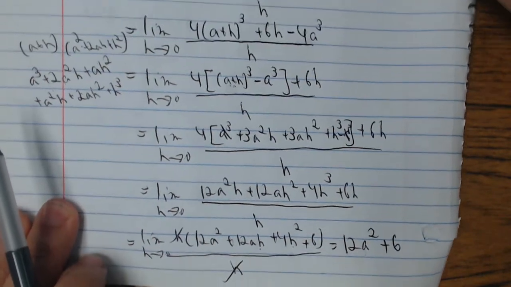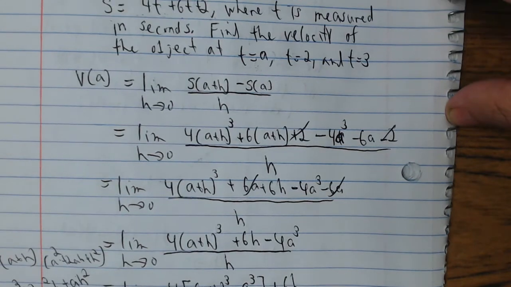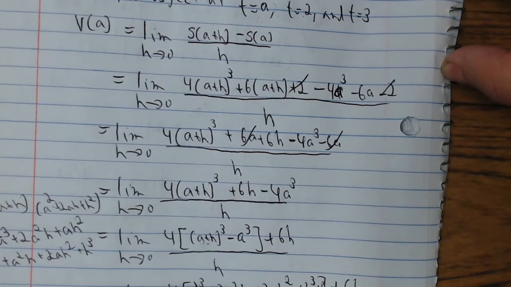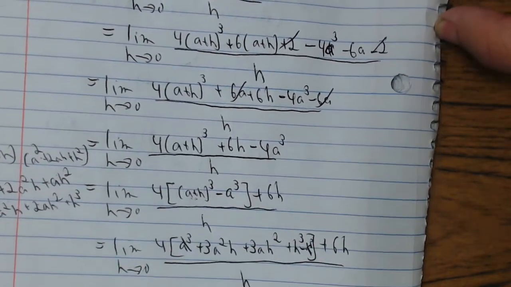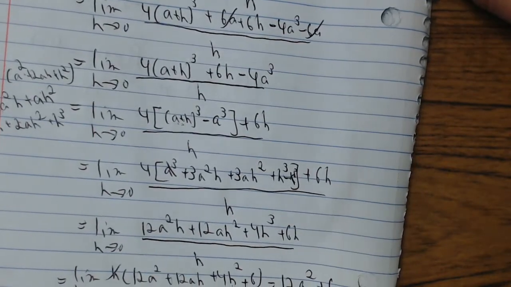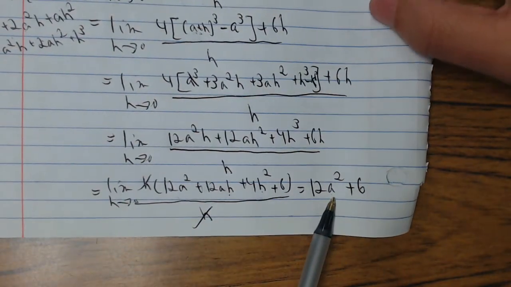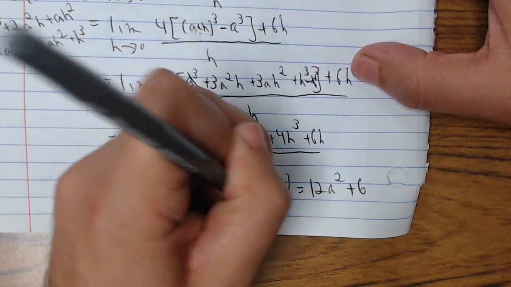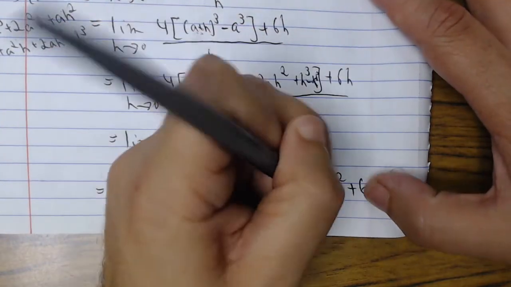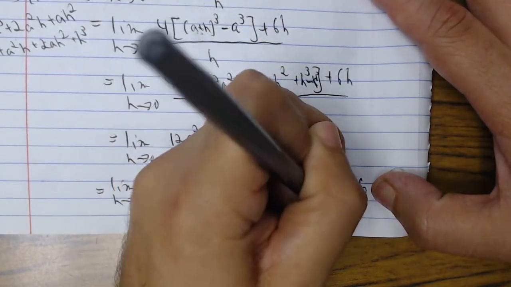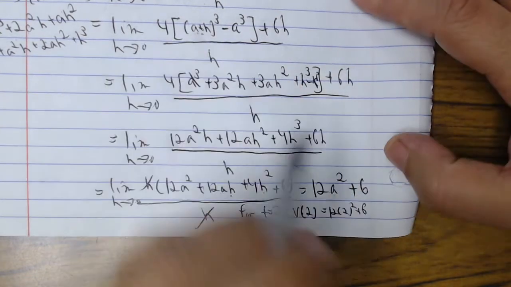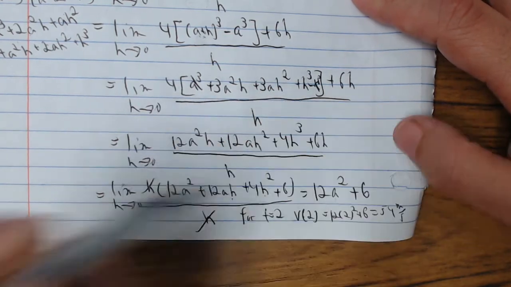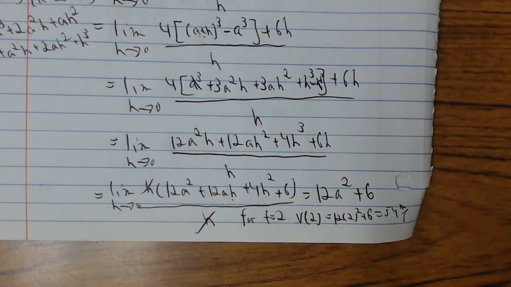So to think about it, if I come back to all this junk, which we did a lot of work, but if you look at this, at t equals 2, I don't have to redo all this work over again. For t equals 3, I don't have to redo all this work over again. All I have to do is come down here, at t equals 2 seconds, replace a with 2. At t equals 3 seconds, replace a with 3. So basically, for t equals 2, the velocity would be what? V of 2 would be 12 times 2 squared plus 6, which is 54 meters per second. Okay, and then I'll let you do the one for t equals 3. You just literally plug it in.